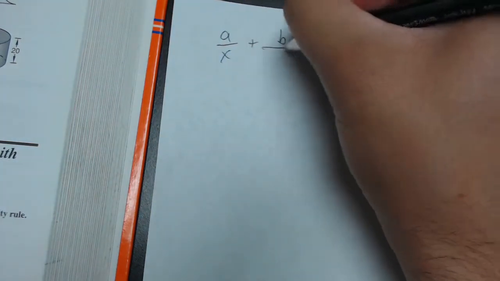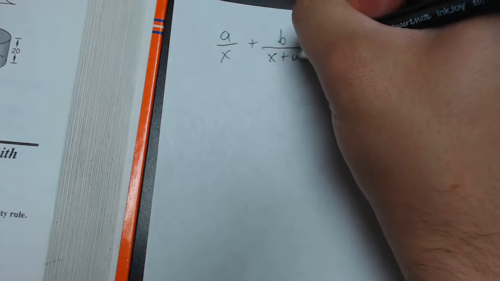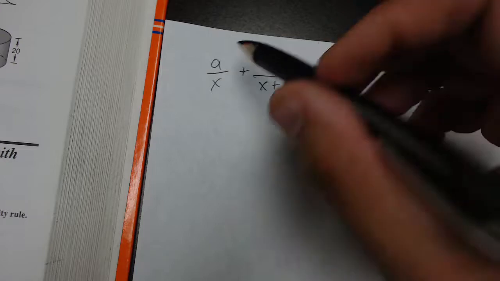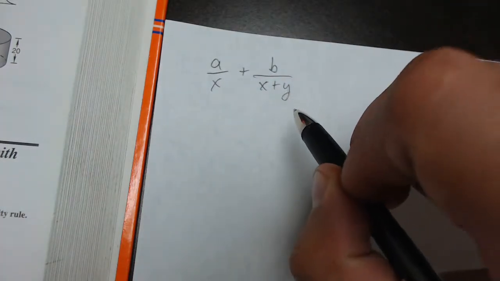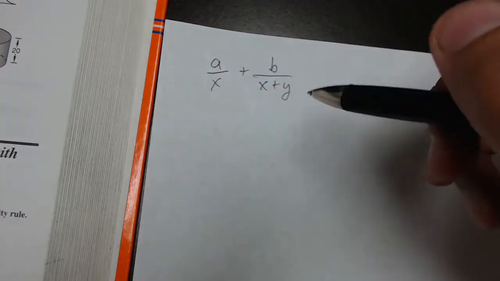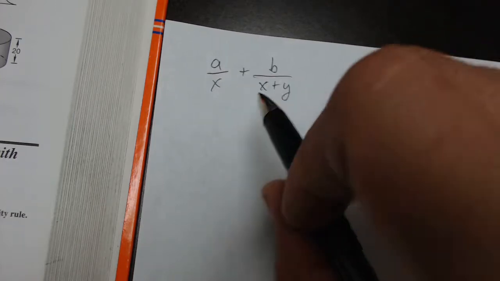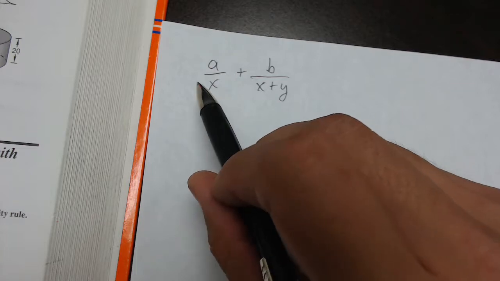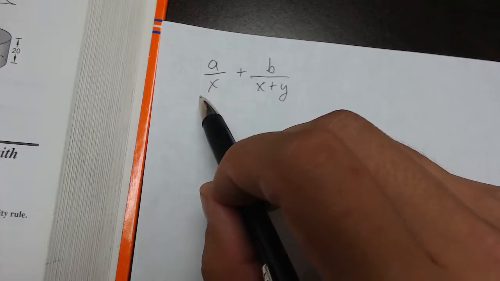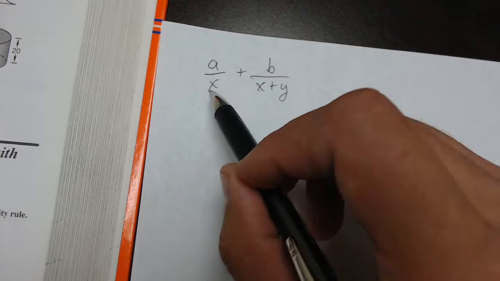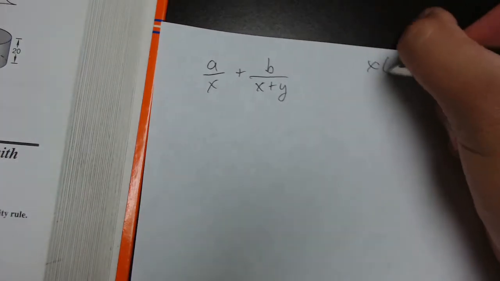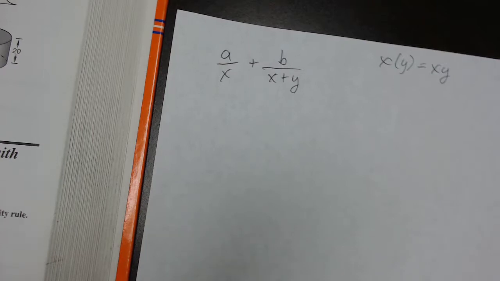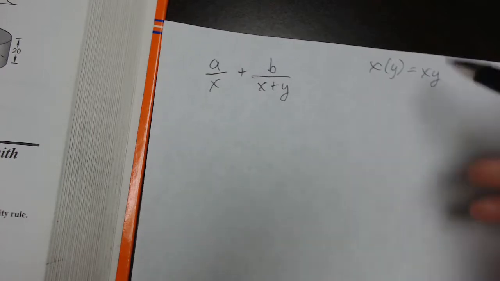So we have a over x plus b over x plus y. Now, before we can add or subtract two fractions, we need to have a common denominator, right? And the urge here for almost everyone, a very natural urge, is to look at these two denominators and say, oh, okay, this one's only missing y. I'll just multiply by y over y. And that won't work, because if we take x and multiply it by y, we actually get xy, which is not the same as x plus y, right? We can see that these two are very different.